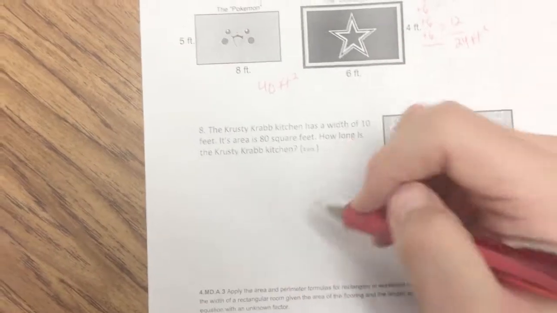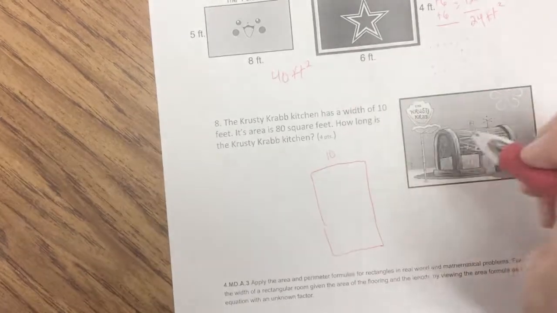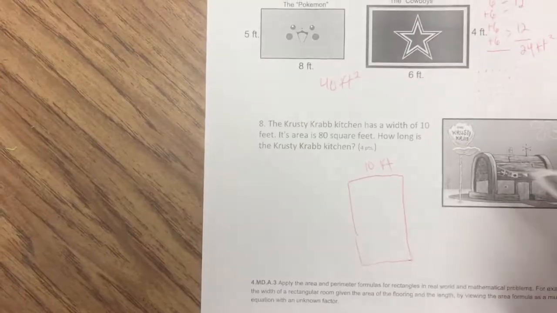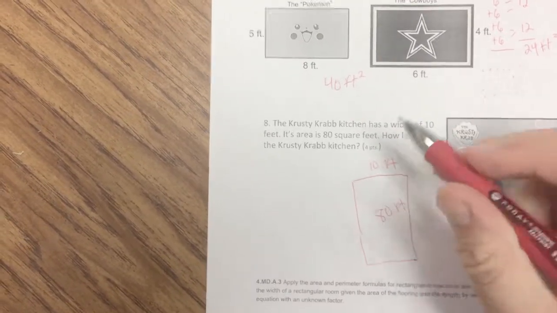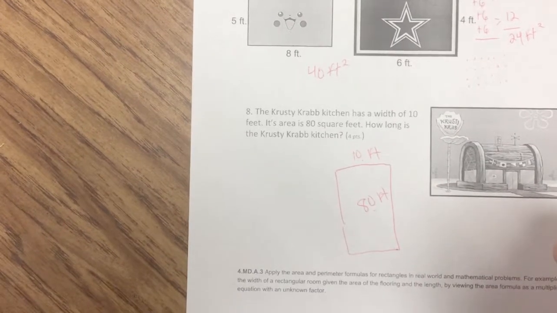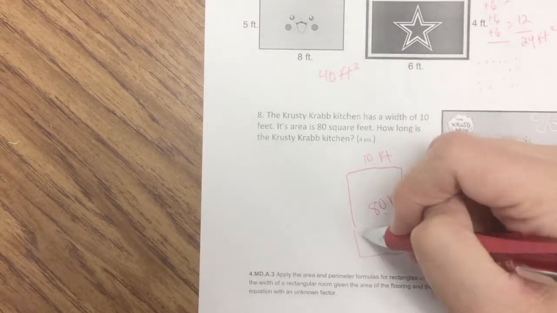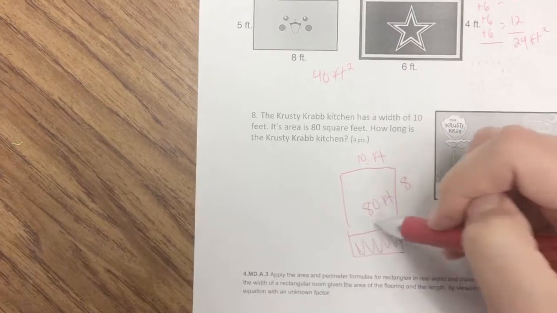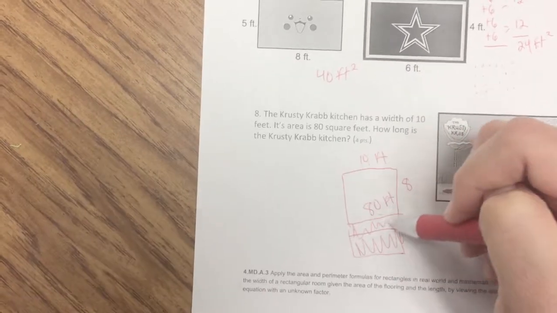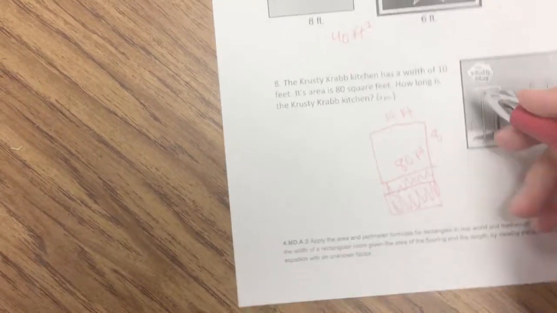The Krusty Krab kitchen has a width of 10 feet. Here's a room. It's 10 feet wide. The area is 80 square feet. 10 times what equals 80? Well, 10 times 8. So now I want to change my picture a little bit. Even that doesn't look quite right to me. Okay, so 10 times 8 is 80.